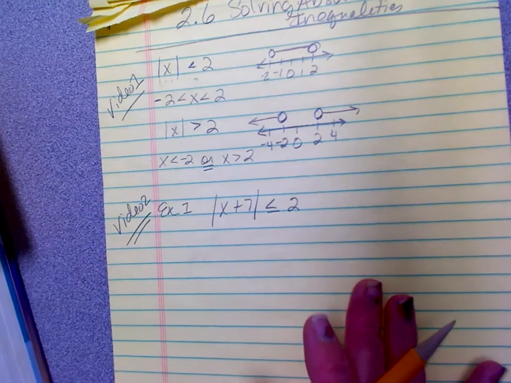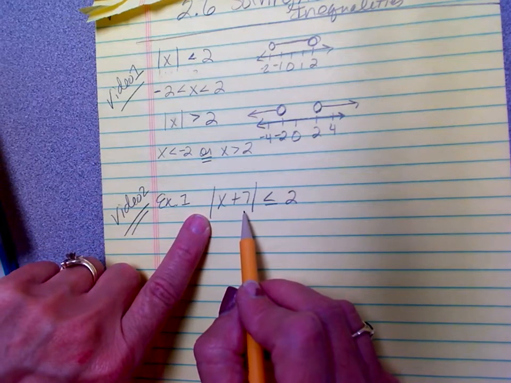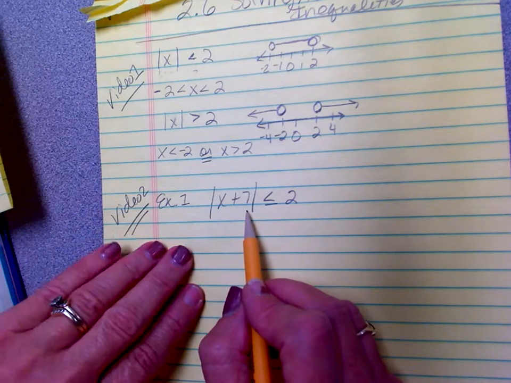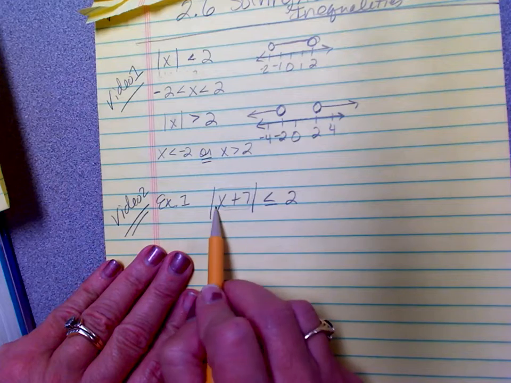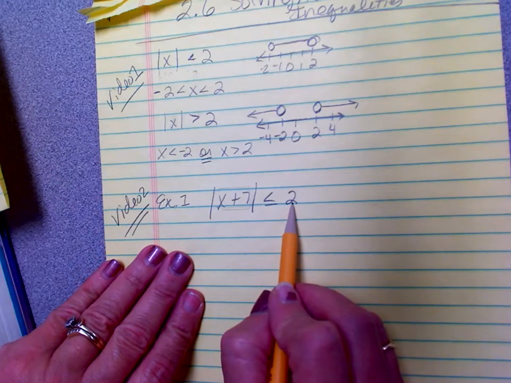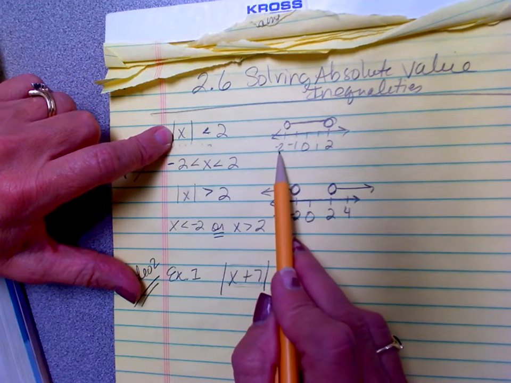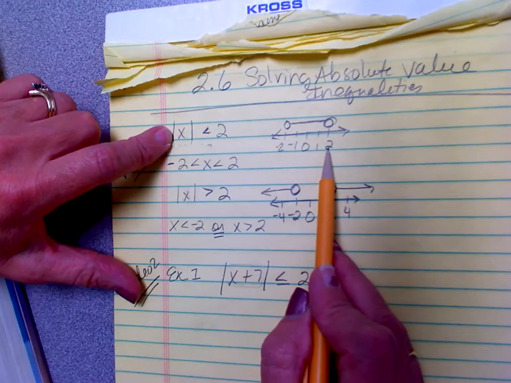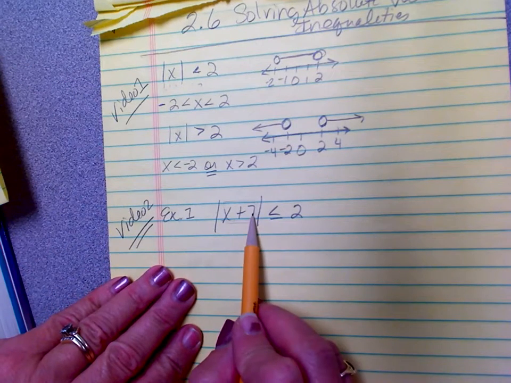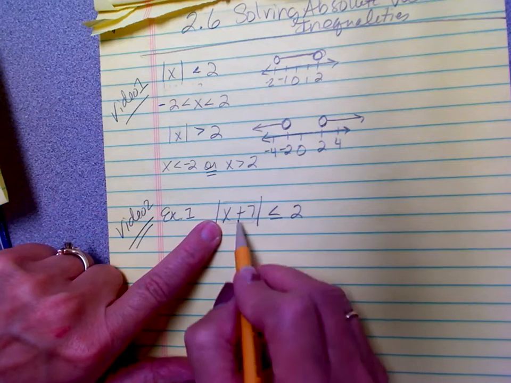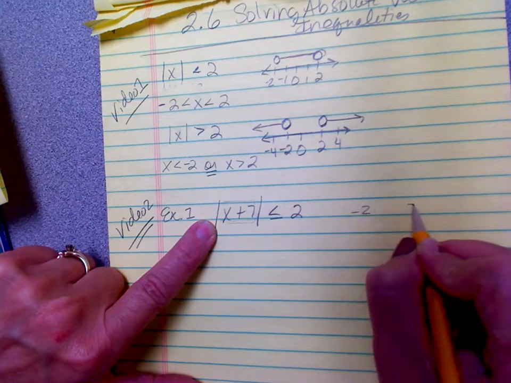Now, we did not get a practice one of these on Friday when we were doing our human number line. But let's talk about what this is saying. You're saying this entire value has to be less than or equal to 2. Well, when it was just x by itself, we figured out that it was between negative 2 and 2. But now we have a value plus 7. So this whole value has to be between negative 2 and 2.